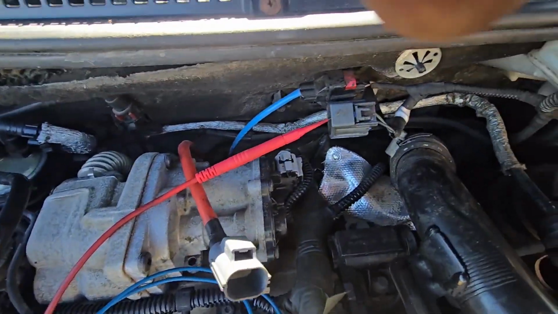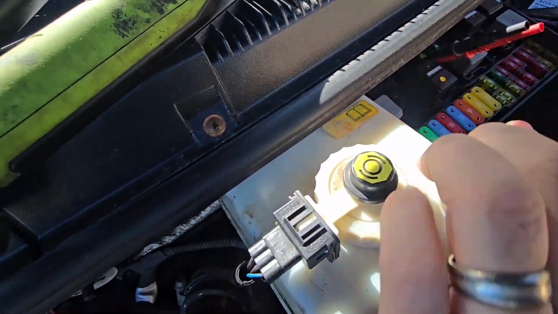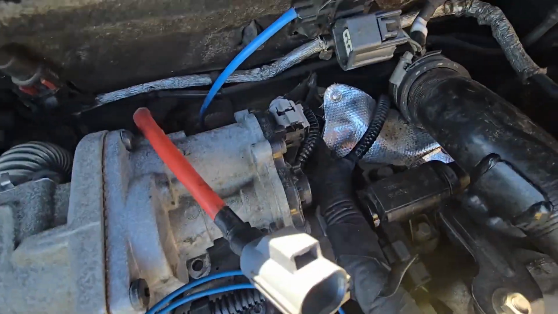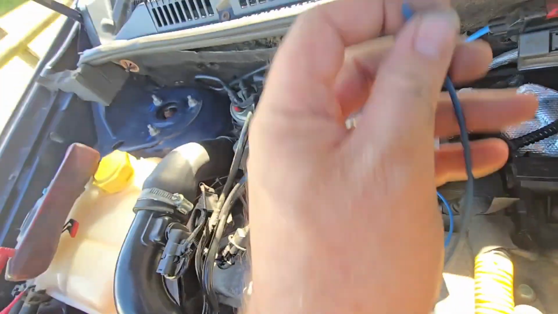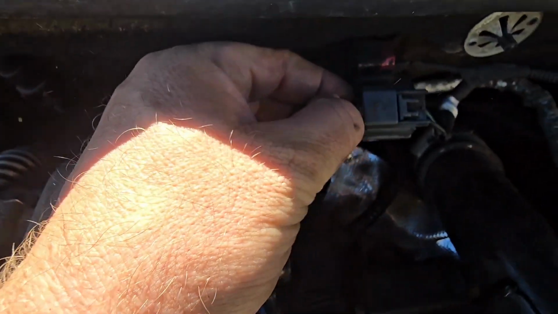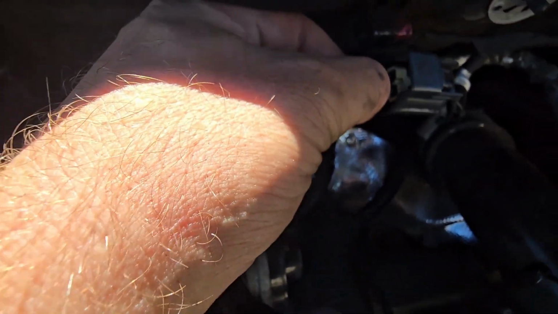So we know that at least the wire's attached from there to there. Not saying it's good yet. Let's see if I can jam a wire in here good enough. Whether I'm going to have to make up something different.